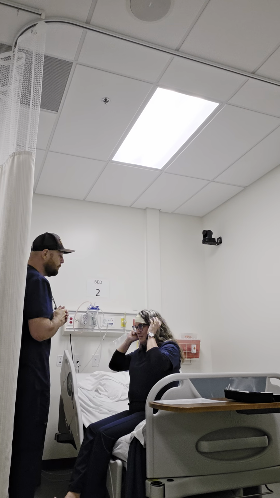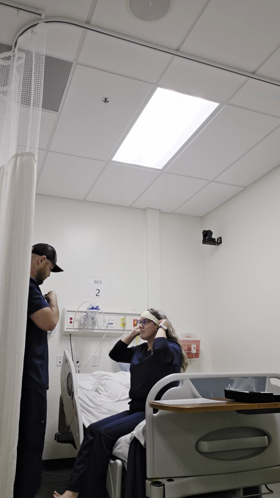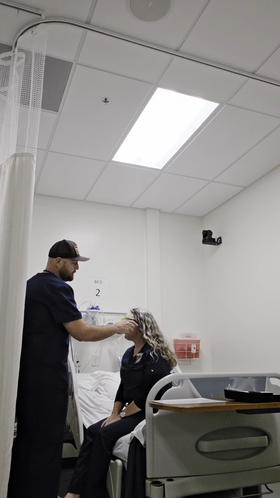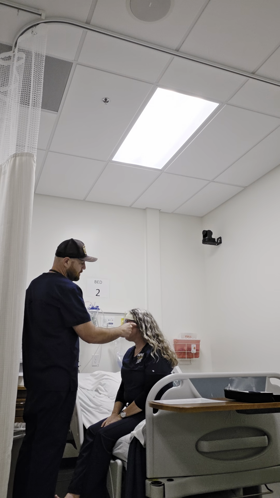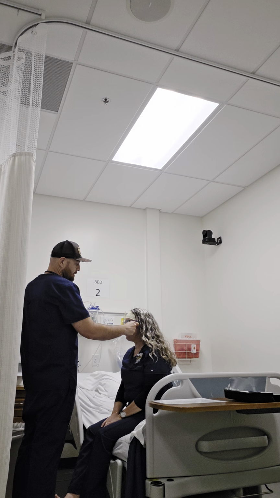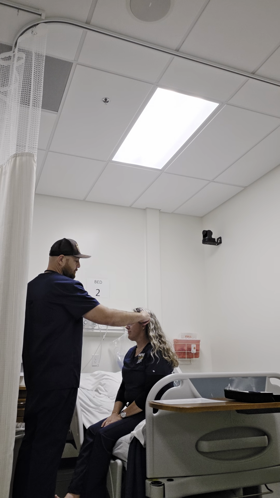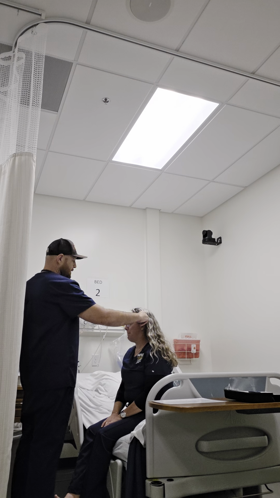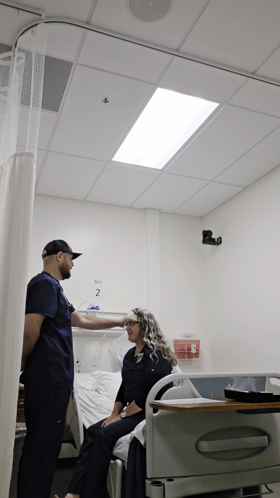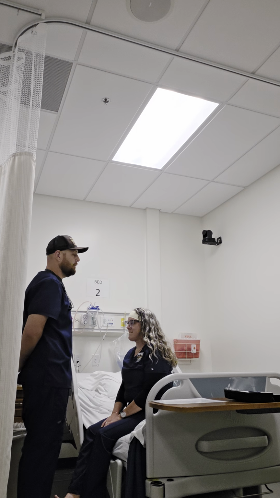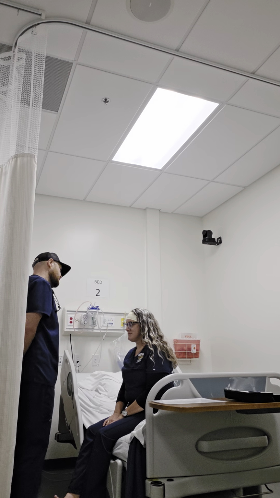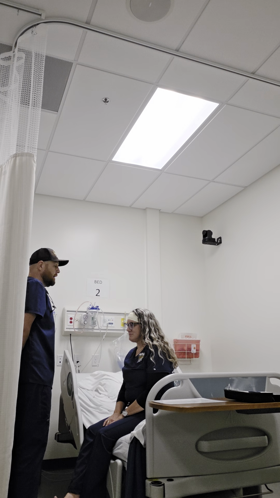Okay. With the ears, the first thing we're going to do is push on the tragus for pain or discomfort. Is there any pain or discomfort? No. And then we're going to pull on the pinna a little bit. Ask again, pain or discomfort? No. We're going to do the other side here. Pain or discomfort? No. And pain or discomfort? No. Okay. Ears look good. They are symmetrical.